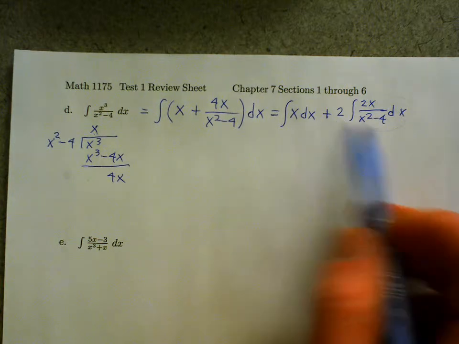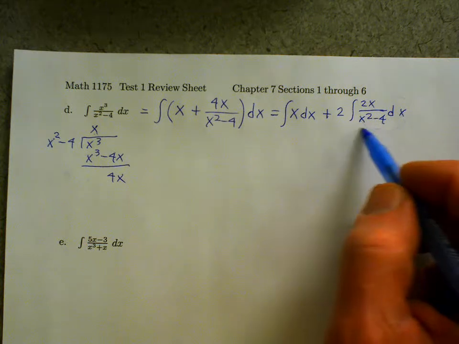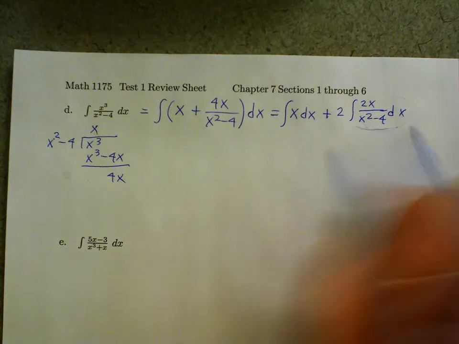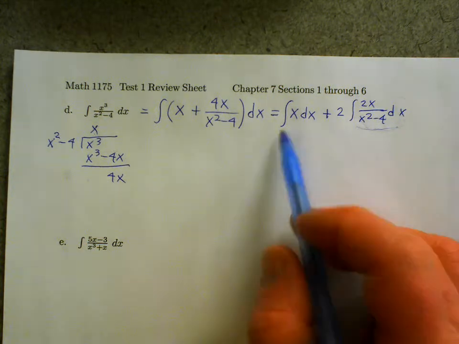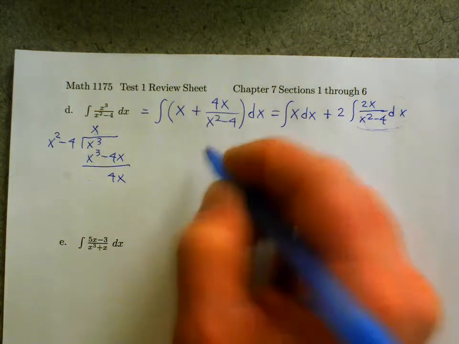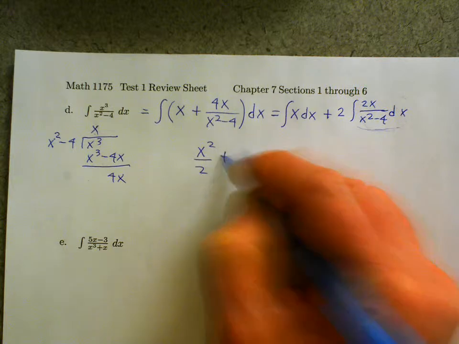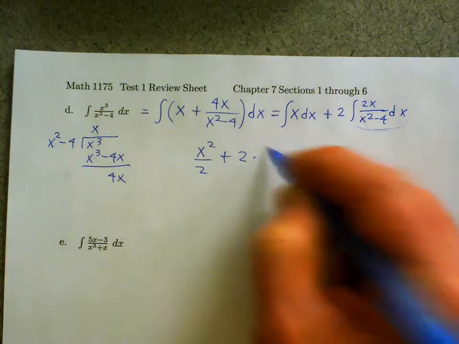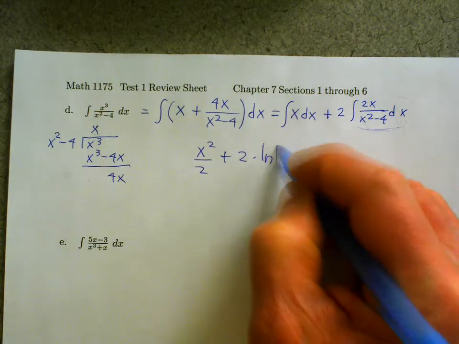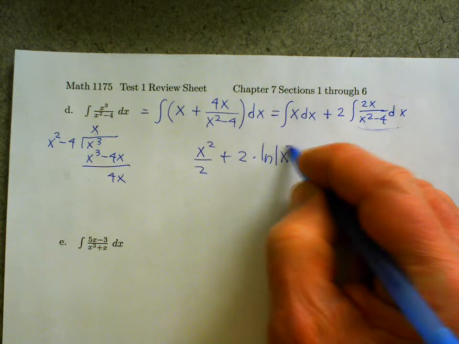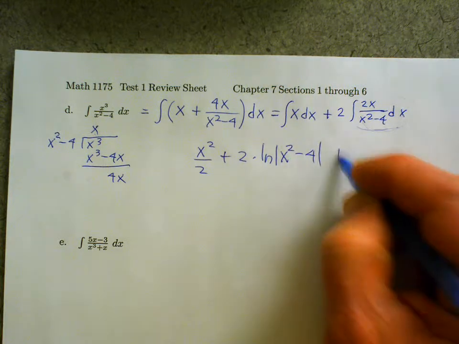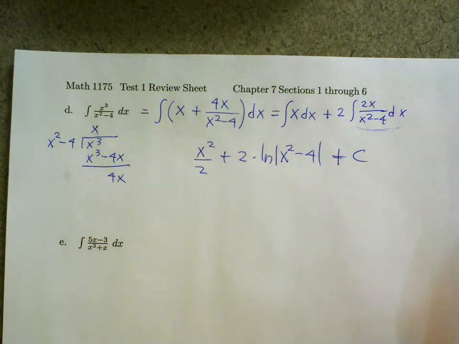So I can write that down if anybody wants to see it, otherwise I'll just do it directly. The antiderivative of x with respect to x is x squared over 2, and then plus 2 times the natural log of the absolute value of x squared minus 4, plus c.